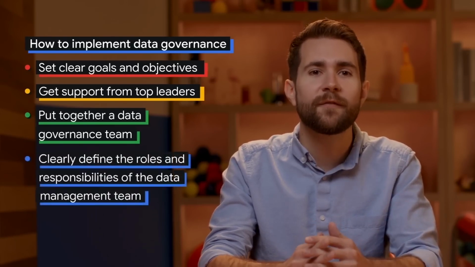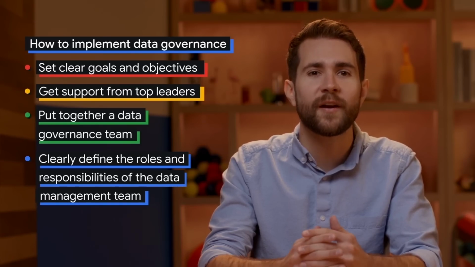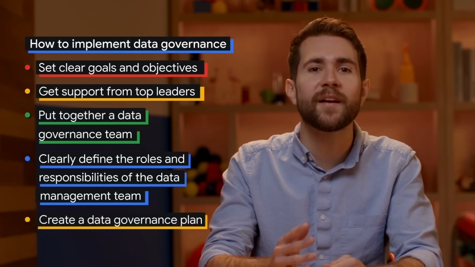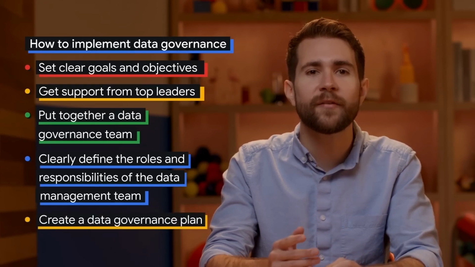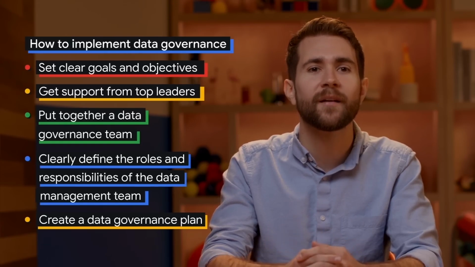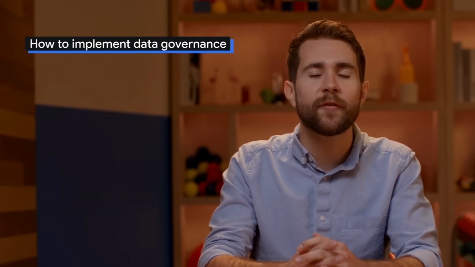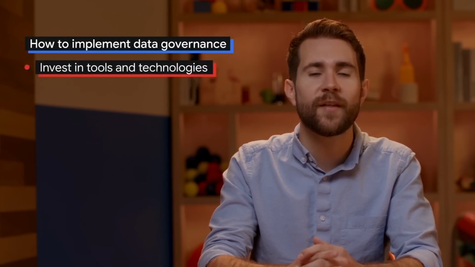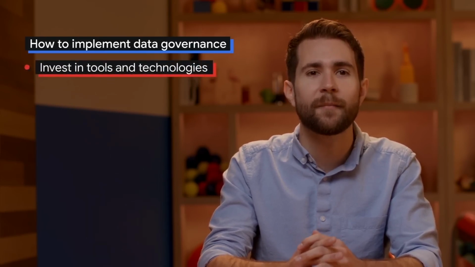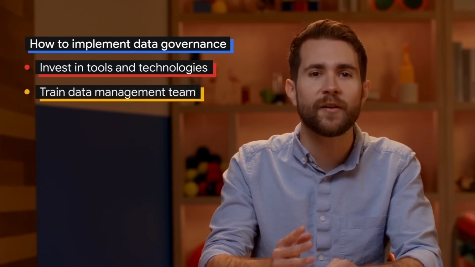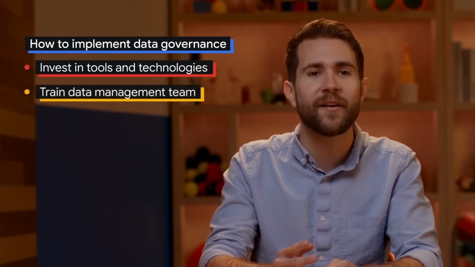Next, clearly define the roles and responsibilities of the data management team and ensure that they know and understand them. Finally, create a data governance plan that includes policies, procedures, standards, and guidelines for data management. Once the data governance plan is created, it's time to invest in tools and technologies that will help automate and streamline data management processes. Train the data management team on how to use these tools and follow best practices.